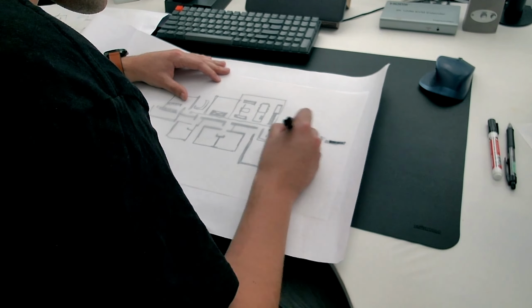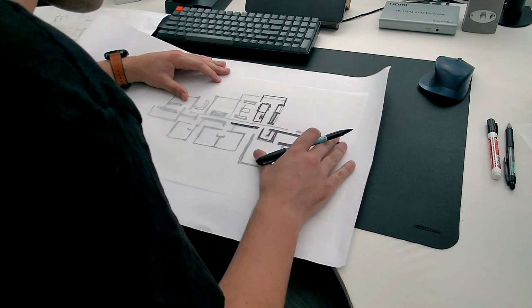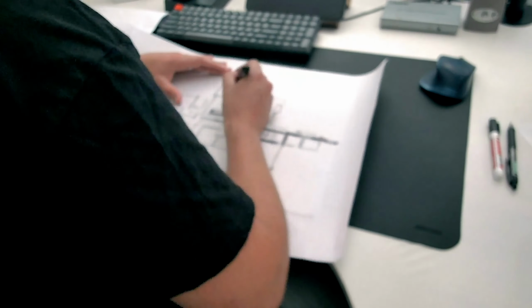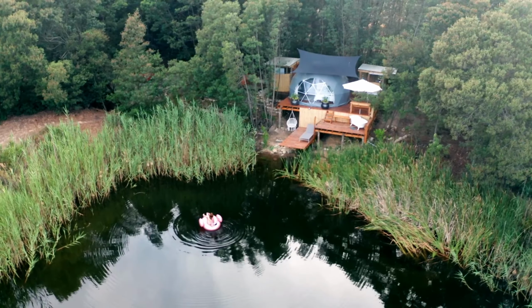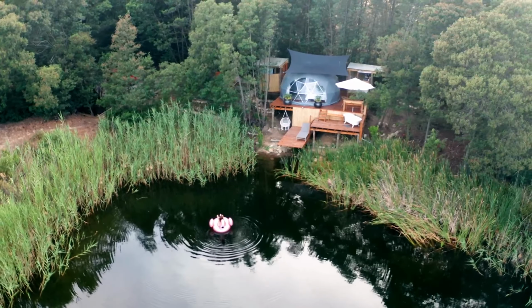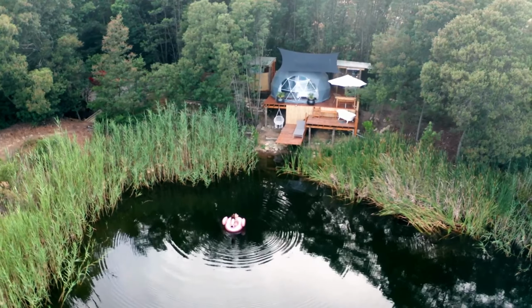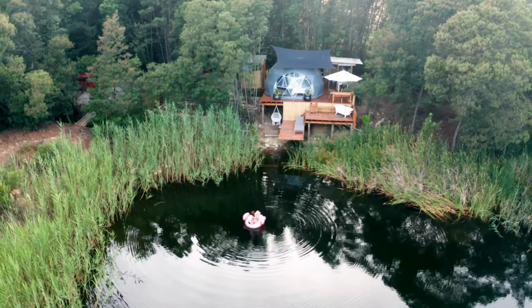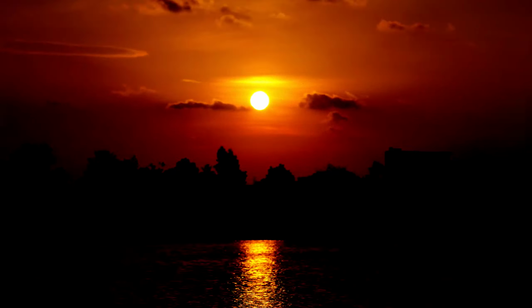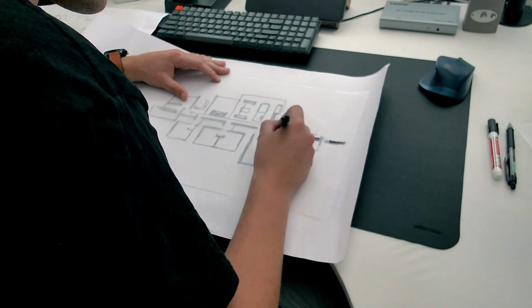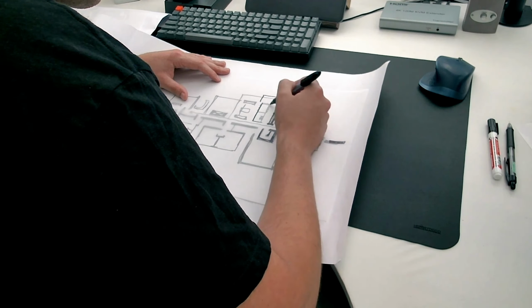In every design lies a narrative waiting to unfold. It's where dreams meet reality and imagination shapes spaces. Just like a lakeside retreat embodies a tale of tranquility, where each ripple narrates a moment of peace, and every sunset paints a canvas. Join me as we design a lakeside retreat that is not merely a blueprint, but a narrative waiting to be revealed.